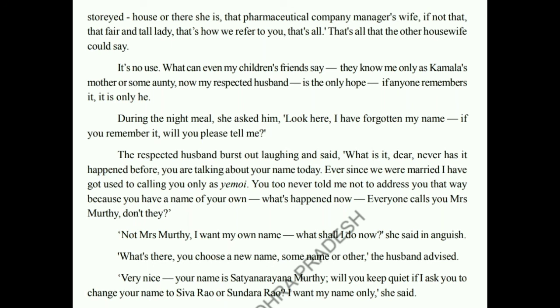Now, my respected husband is the only hope. If anyone remembers it, it is only he. During the night meal, she asked him, "Look here, I have forgotten my name.